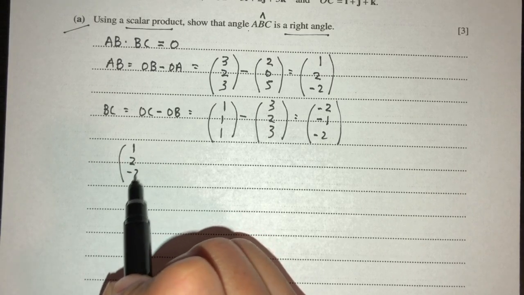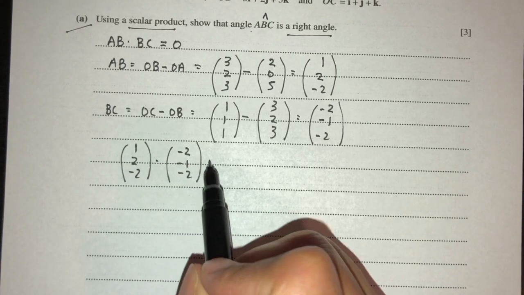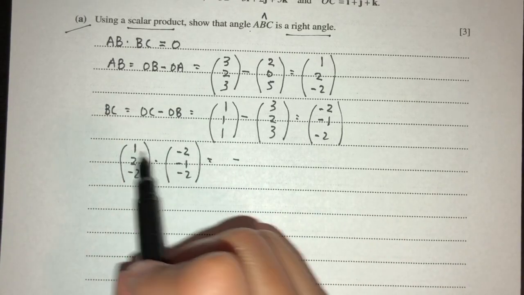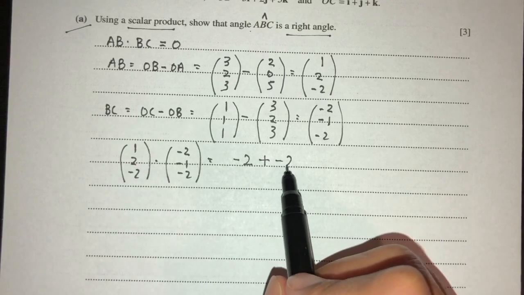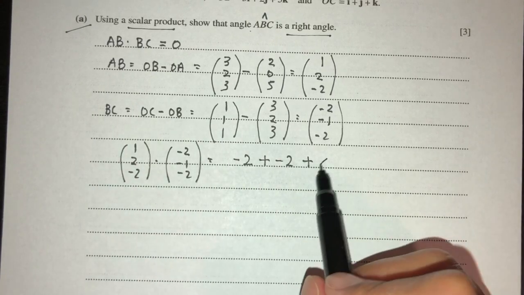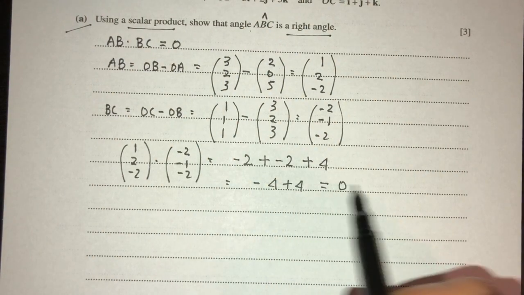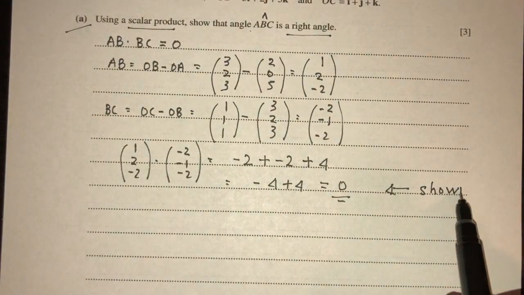First one is this, dot product of this. Let's see what is the answer for this one. So 1 times minus 2 is minus 2, plus 2 times minus 1 is minus 2, plus 4. That is minus 4 plus 4 is equal to 0. This is shown as required. The angle will be 90 degrees.